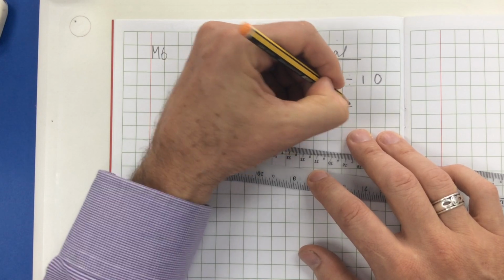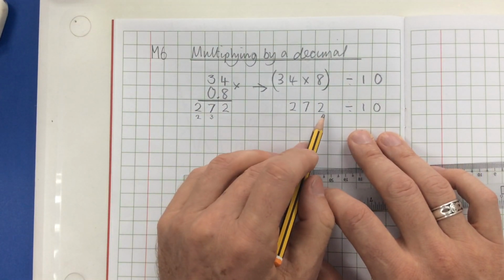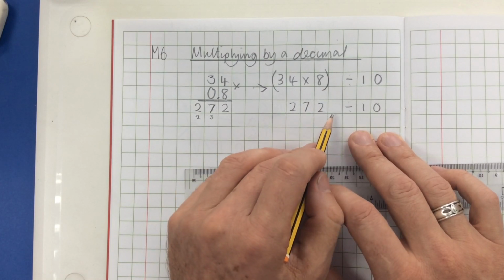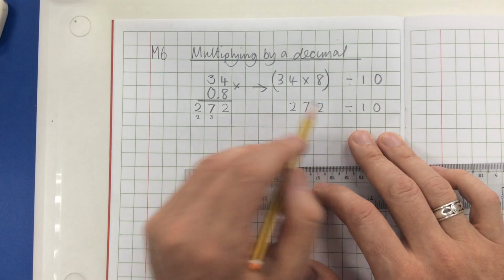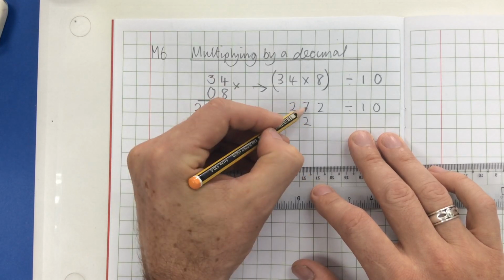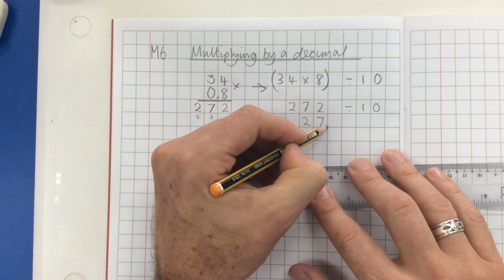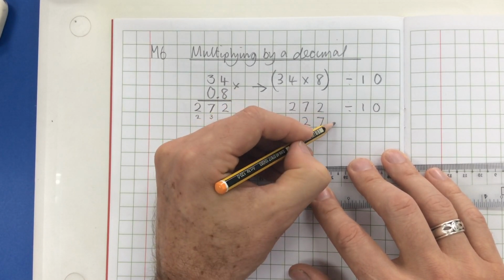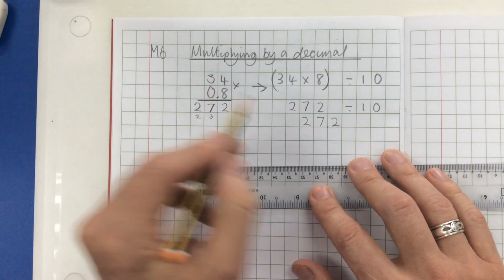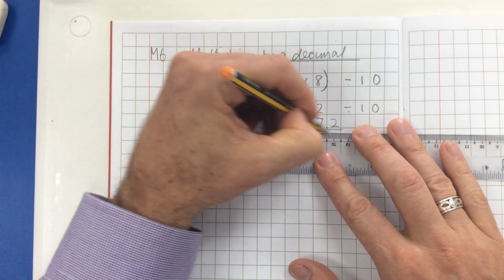But I need to divide it by 10, and the way I divide by 10 is by moving the digits one place to the right. So that will transfer this digit from there to there, this 7 from the 10s to the 1s, and the 2 is going to go from the 1s column to the 10ths column, meaning that this here is my answer.